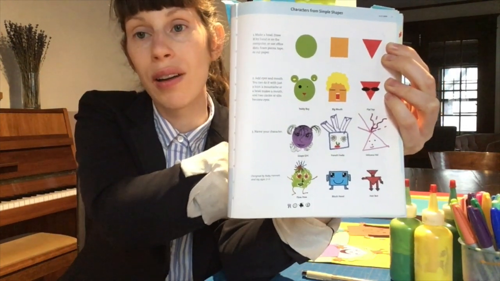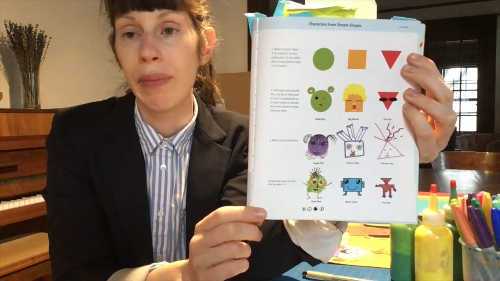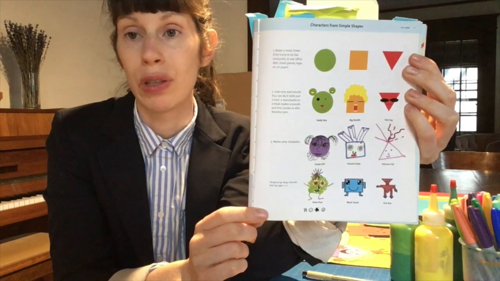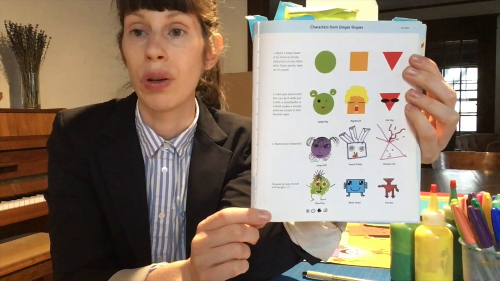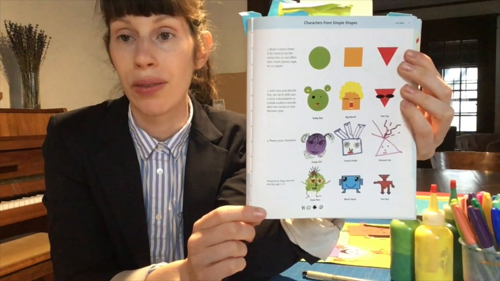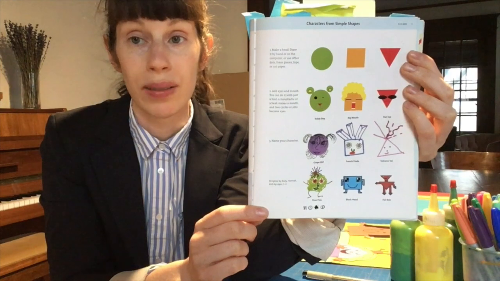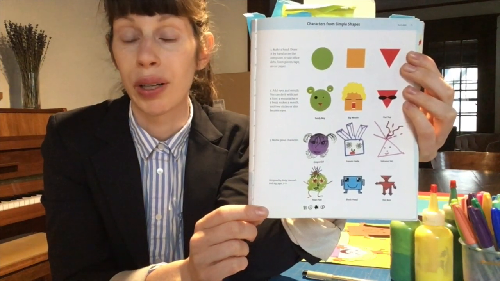With my daughter, she's got freckles. So when I made hers, I added freckles. If you have glasses, that might be something, or if you have especially curly hair, or if you always wear your hair a certain way, like pigtails or something like that. Those are great ways to help develop your character.